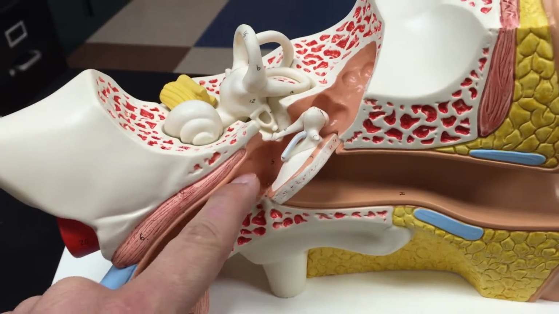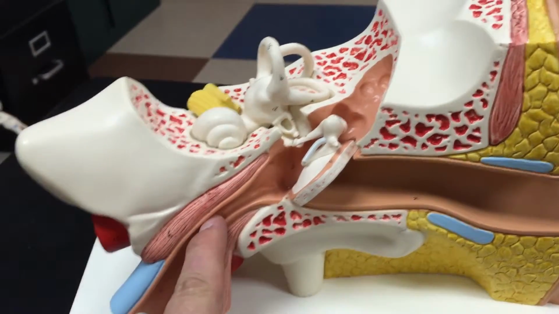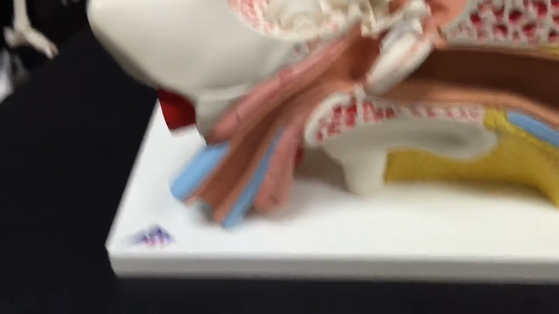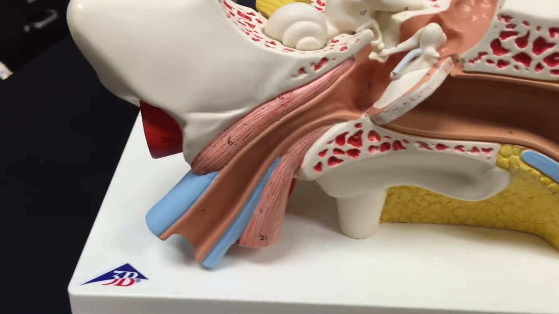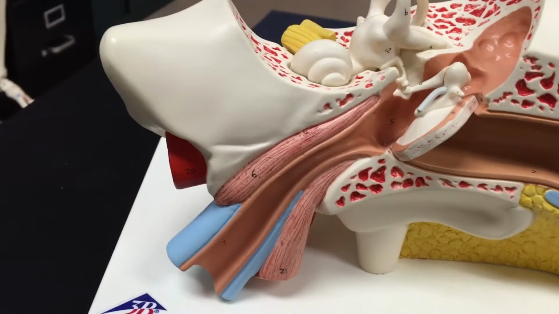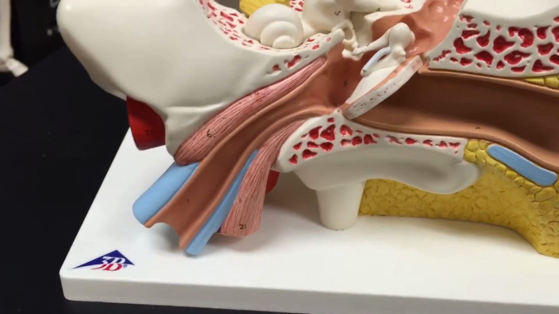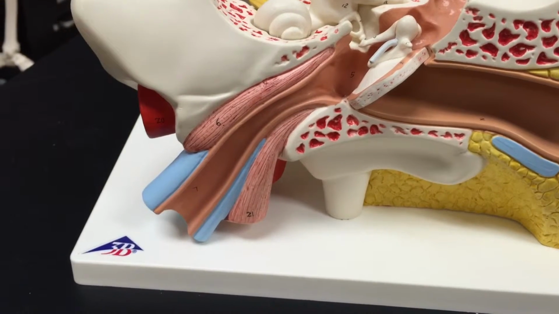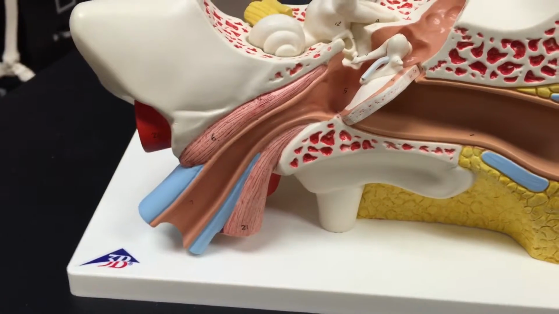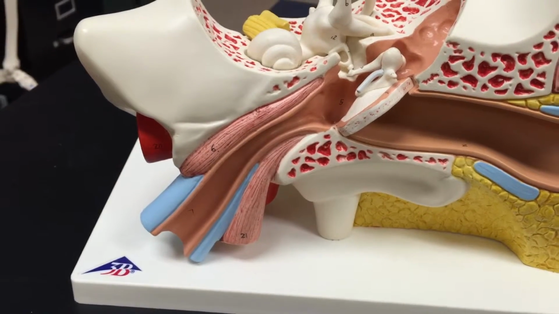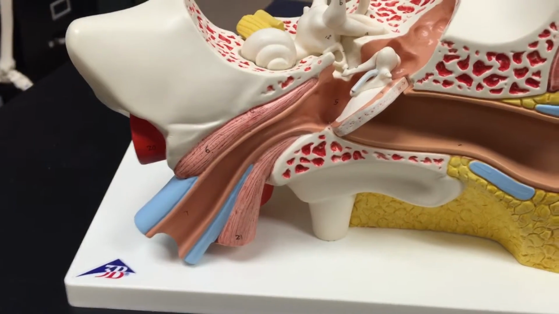Now, opening up to that middle ear is this canal, number 7, which is the eustachian tube, or a lot of times what we call the auditory tube. It connects to our nasopharynx and helps to maintain pressure in our middle ear, and it explains why if you plug your nose and blow, your ears might pop.